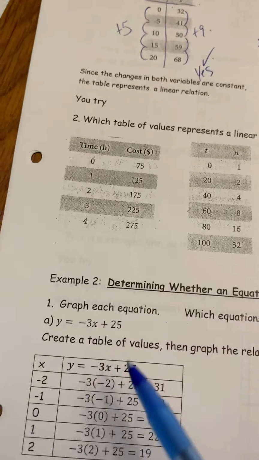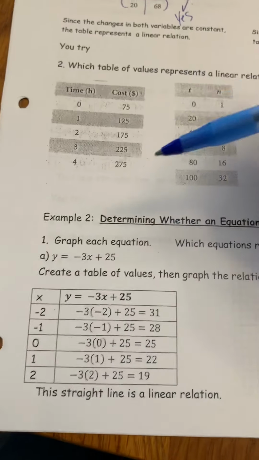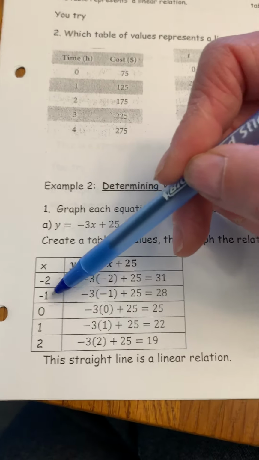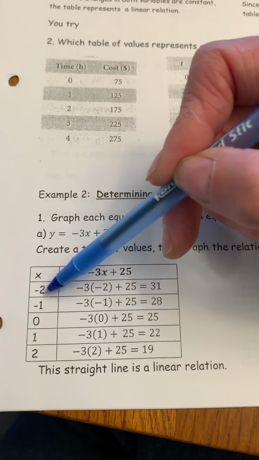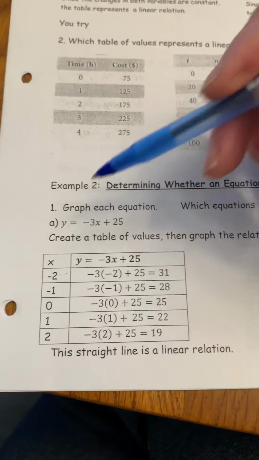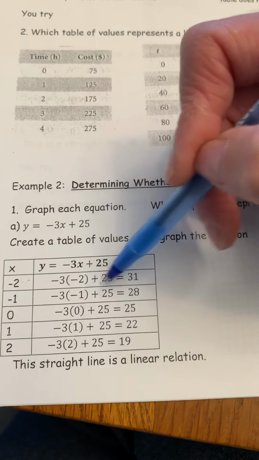So I would have given you this equation. You would have picked some x values, your independent values that you're allowed to pick. Normally, in grade 9, I always picked negative 2, negative 1, 0, 1, and 2. So a couple of negatives, a 0, and then a couple on the positive side. And what I've done here is I've just shown you the work.